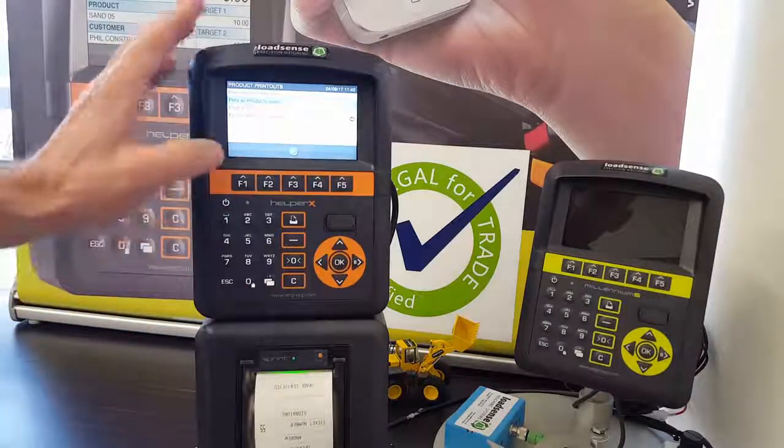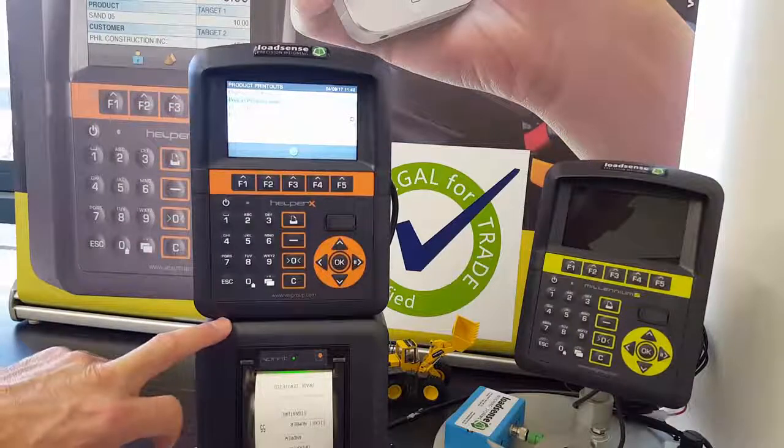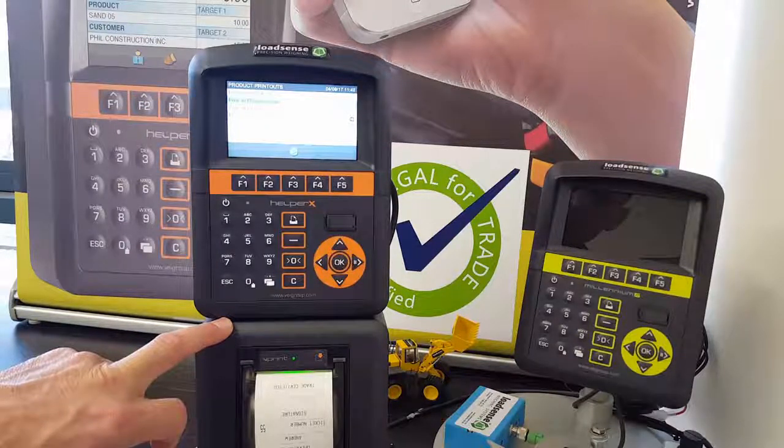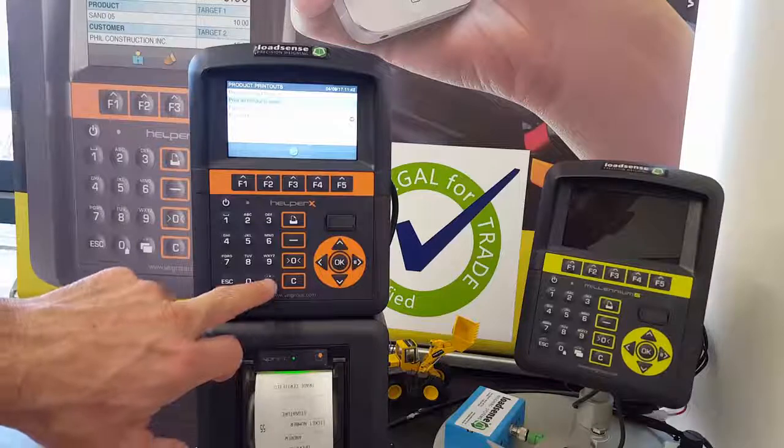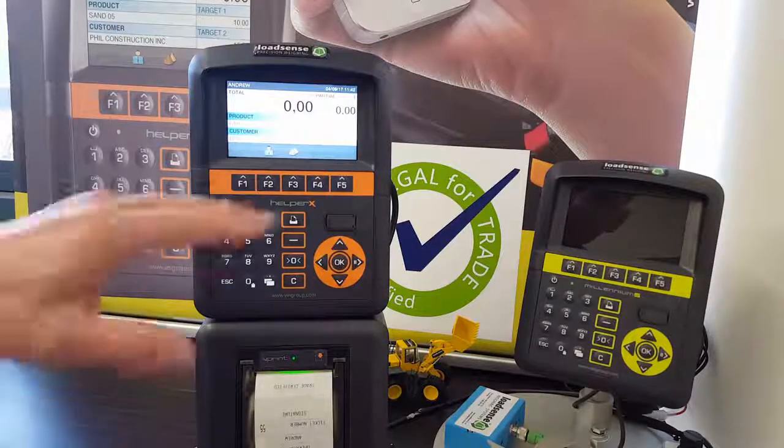Now, should you get to a situation like this, the easiest way to go back to the start screen is to press your menu button again, and it will always take you home.